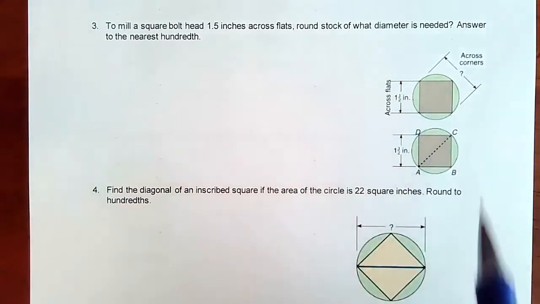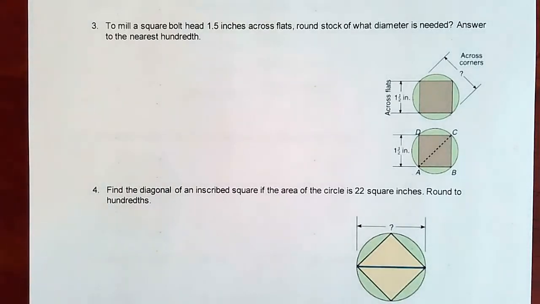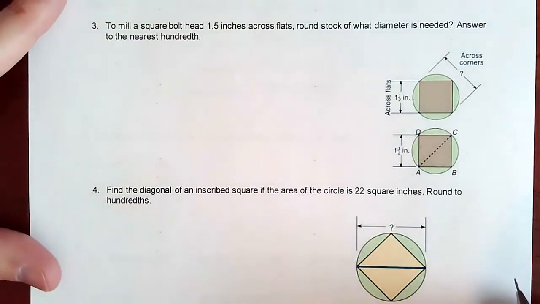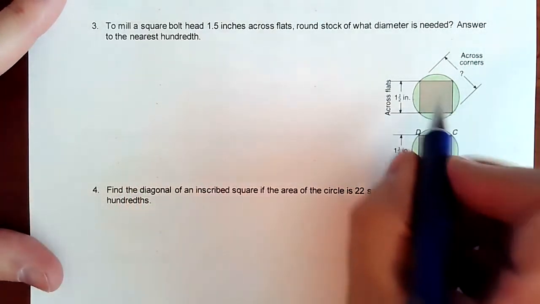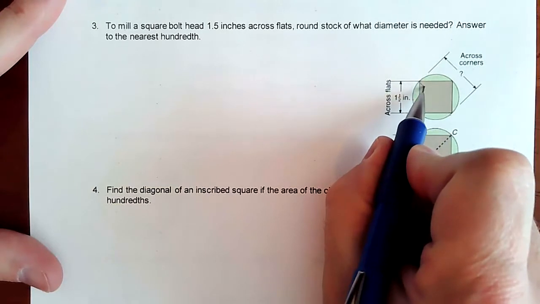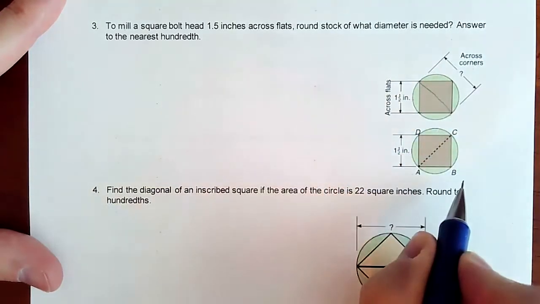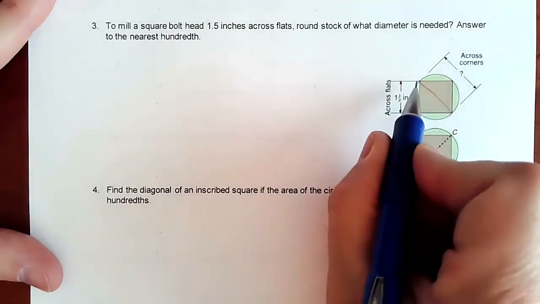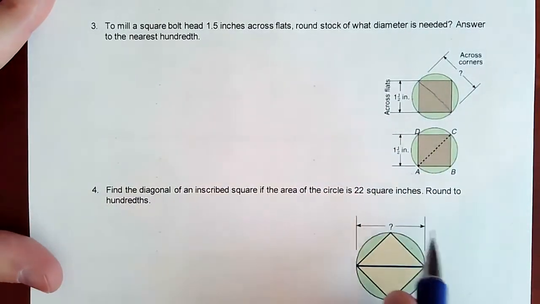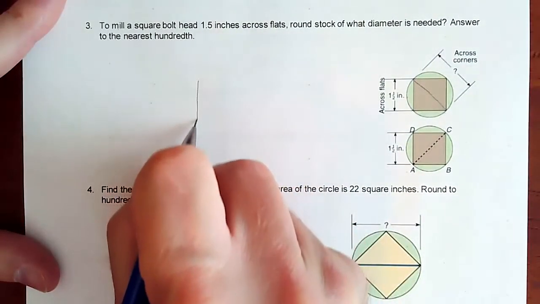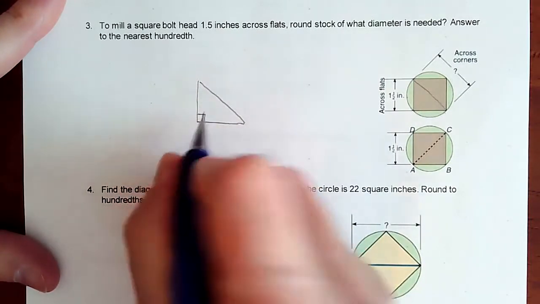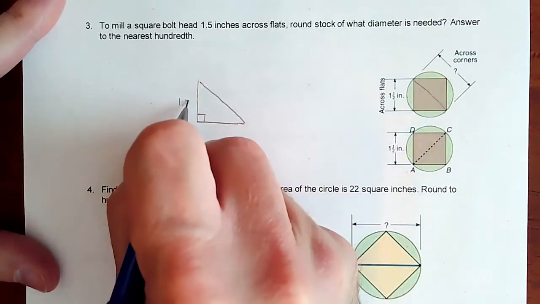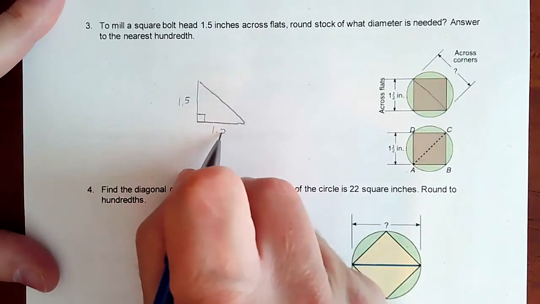All right, so let's draw a picture and let's see what we actually got going on. We're gonna label some stuff and we're going to be able to do a shortcut on this. So we're looking for this measurement right here. That is the diameter of our circle, and that is also the distance across. All right, so what we're going to do is draw a picture, and we have 1.5 inches on each side.